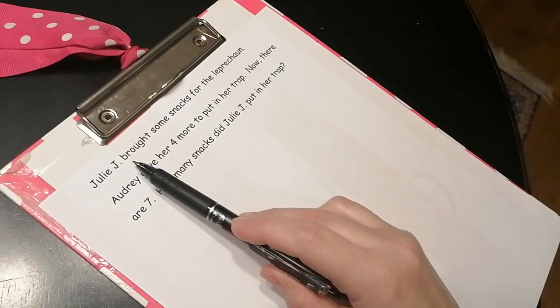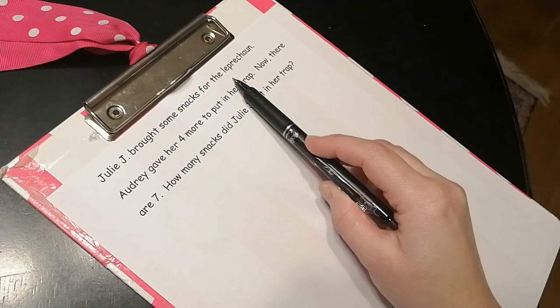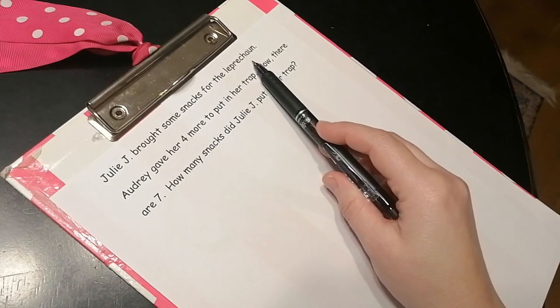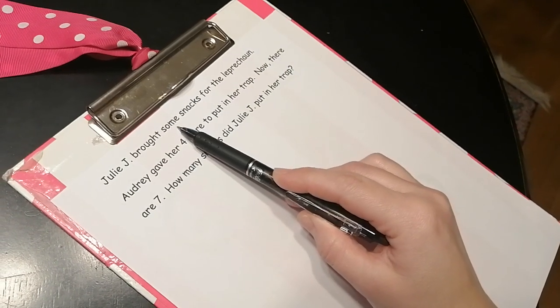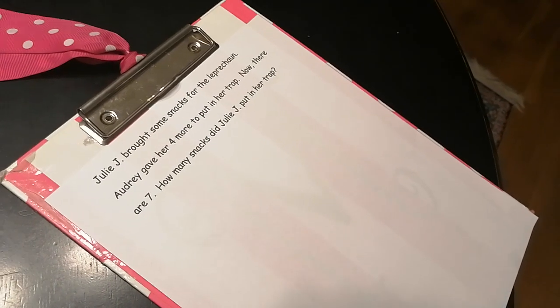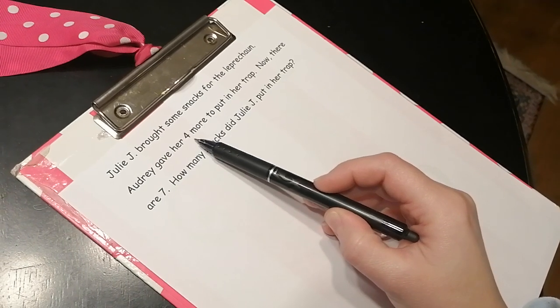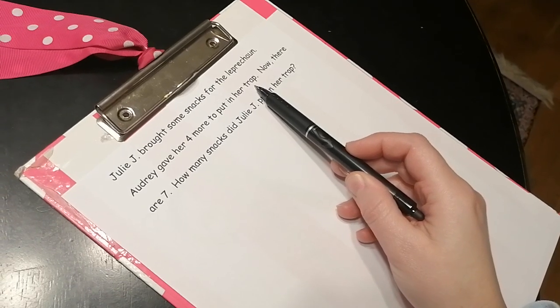Julie J brought some snacks for the leprechaun. Okay, let's think about that. So we're talking about something. She brought some snacks. It doesn't tell us how many snacks that she's brought. All right, well, I've got to keep reading to get some more information. Audrey gave her 4 more to put in her trap.